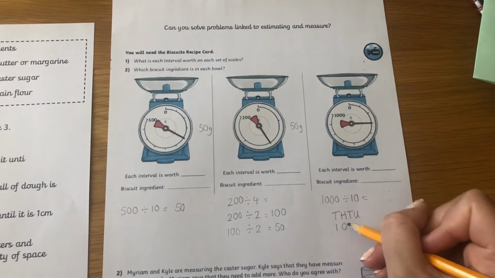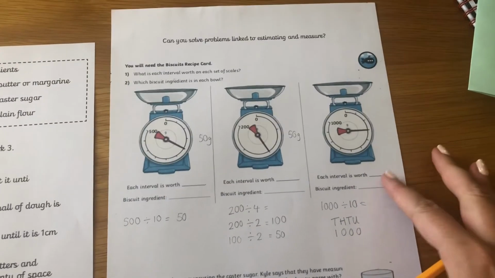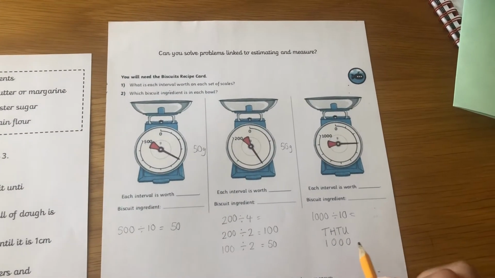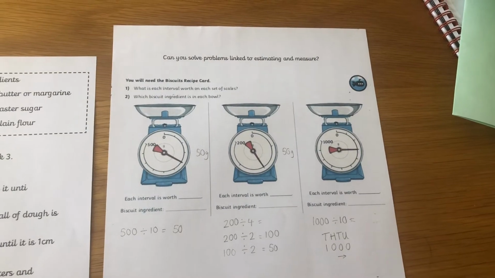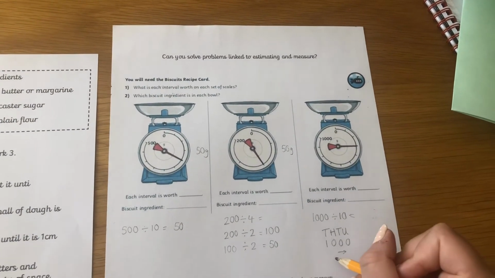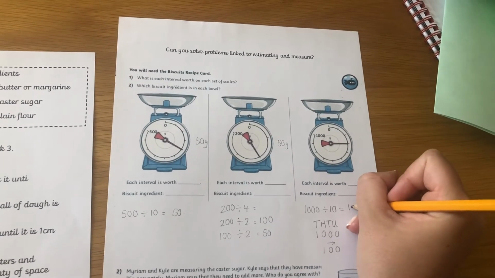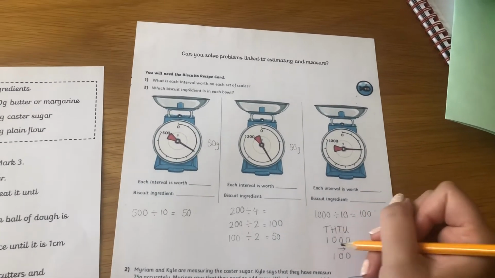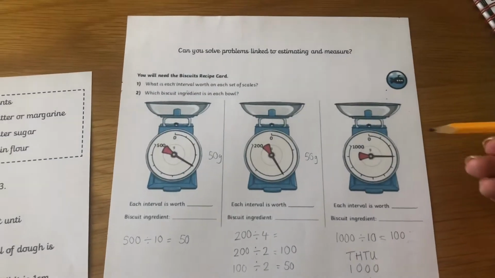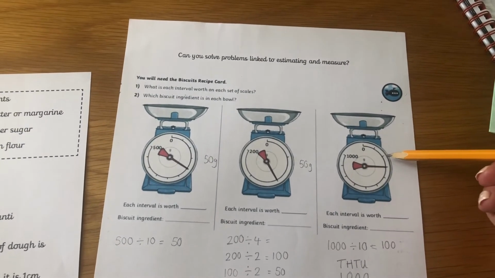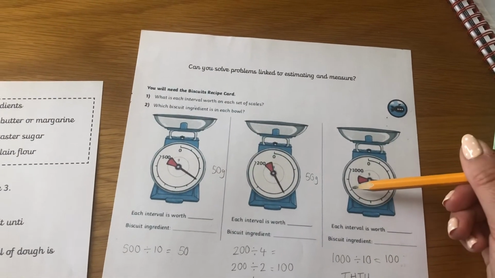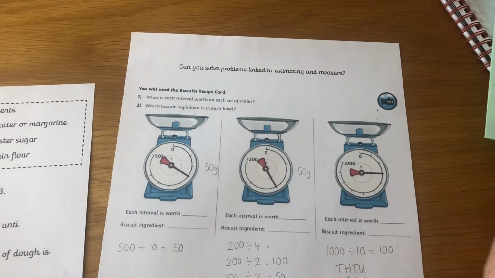We've got 1,000. And remember, to divide by 10, we're moving back 1. So we're going to be 100. Okay? So each one of these is worth 100. So we've got 100, 200, 300, 400, 500, 600, 700, 800, 900, 1,000.